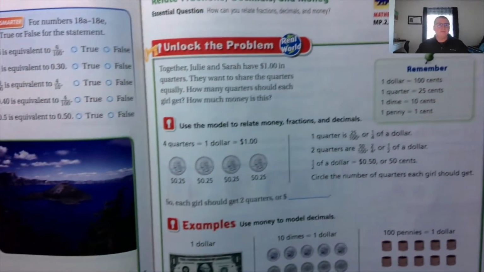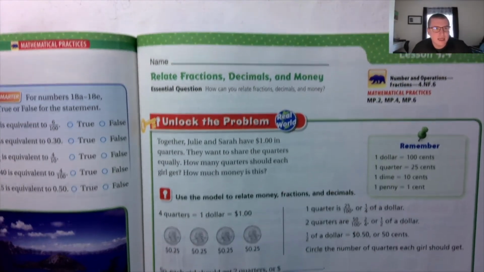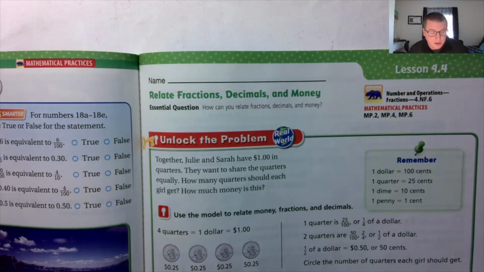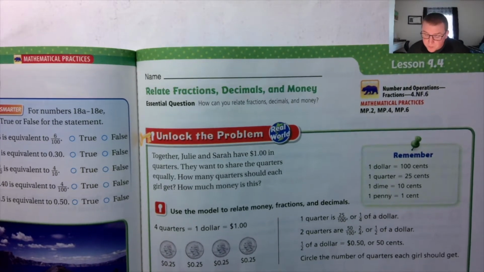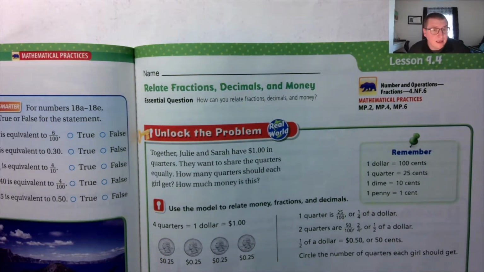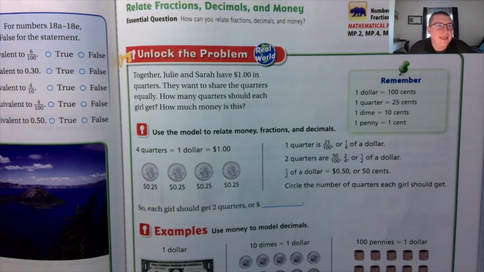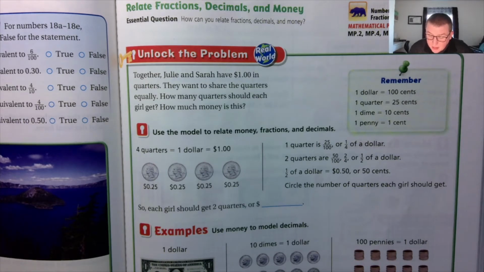Okay, so this is the page. As you can see, lesson 9.4, relate fractions, decimals, and money, found in your Go Math books. Let's just jump in and unlock the problem. So it says, together Julie and Sarah have $1 in quarters. They want to share the quarters equally. How many quarters should each girl get? How much money is this? So there's two girls. You have $1 in quarters, and they want to share the quarters.